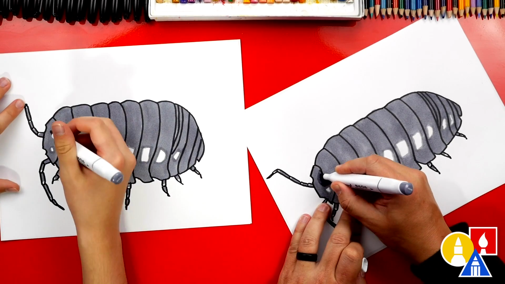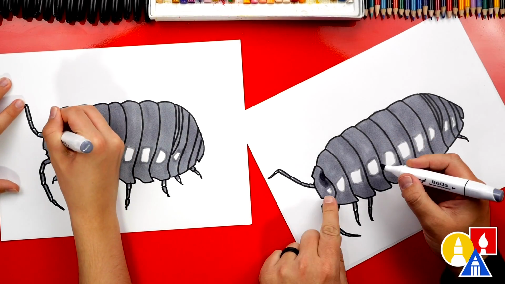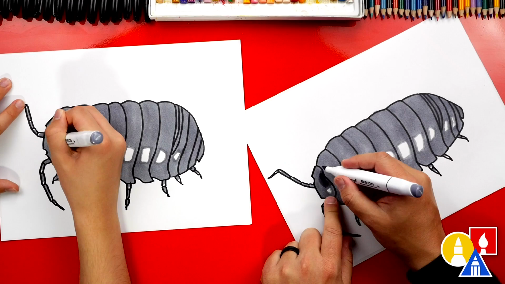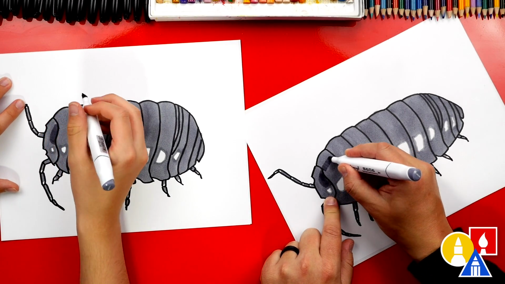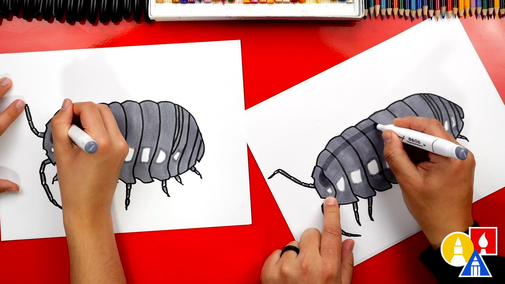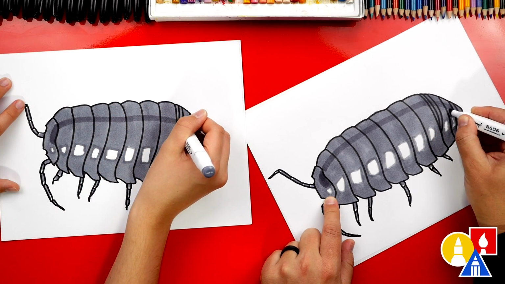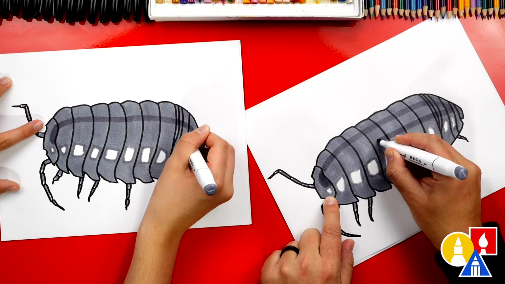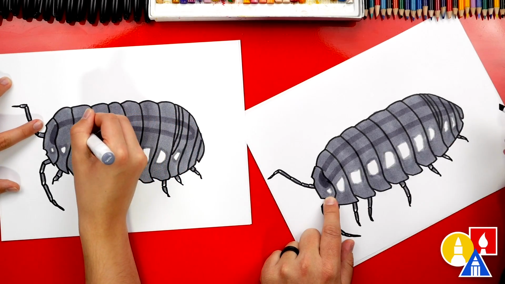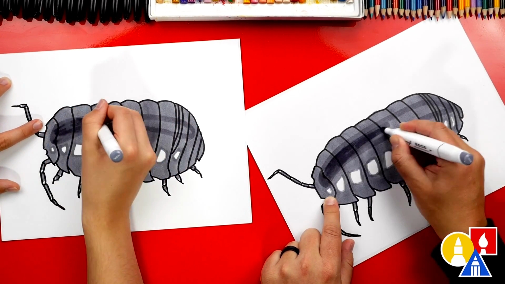We're gonna add another layer on top. And I'm not gonna color in the whole thing, just this little section. And then we're gonna come back here. We're gonna go all the way across this back like that. And then we're gonna come towards the front. And then we're gonna color in that shape.